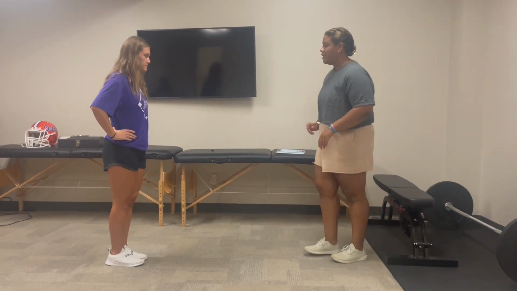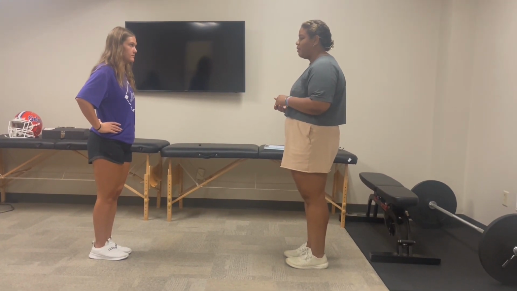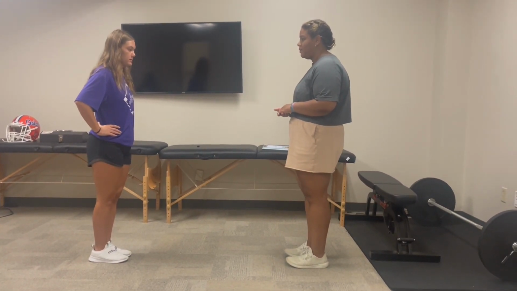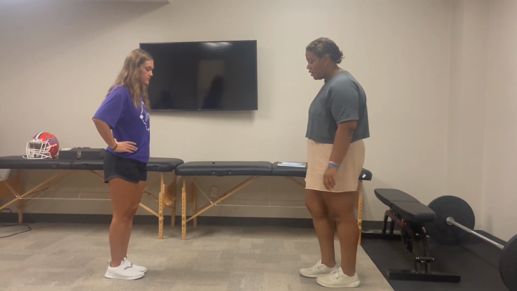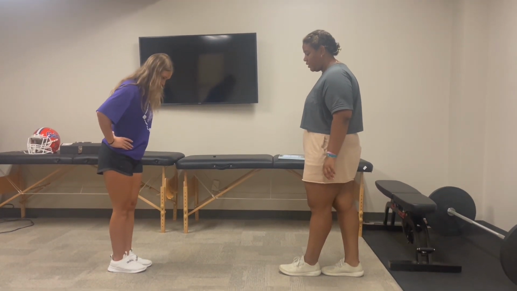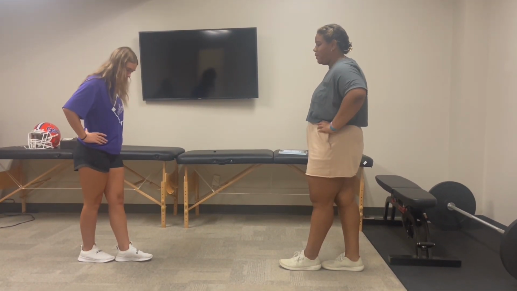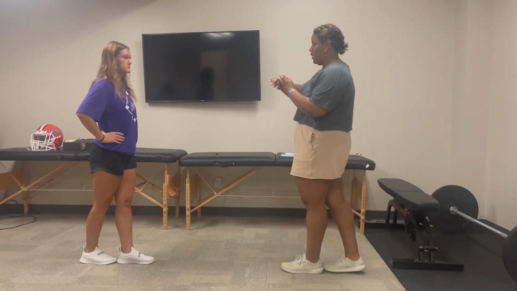All right, so next, what's called a tandem stance. So if you were to kick a soccer ball, which foot would you use? Right. Okay, so we're gonna test your non-dominant foot. So you're gonna put your right foot behind your left, just like this, heel to toe. You're gonna stand with your hands on your hips, and you're gonna close your eyes. Ready? Go.